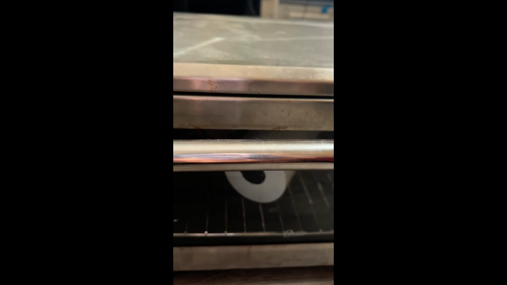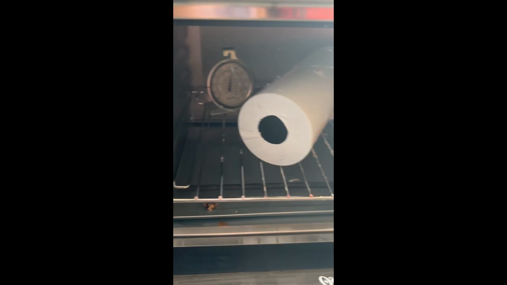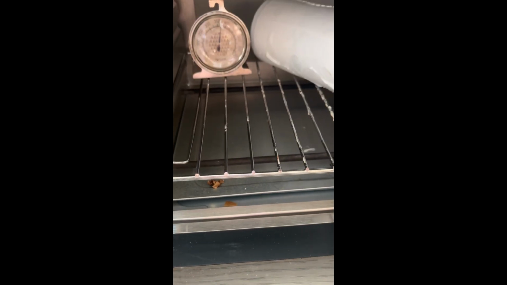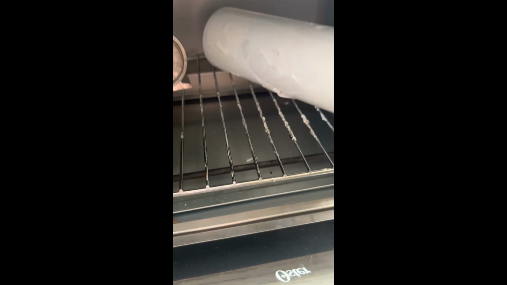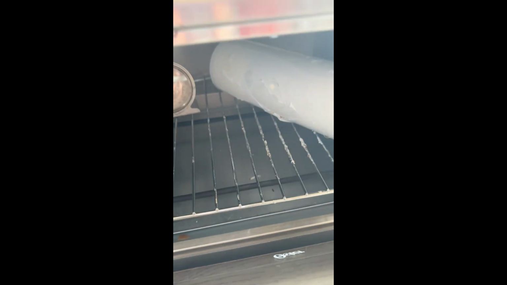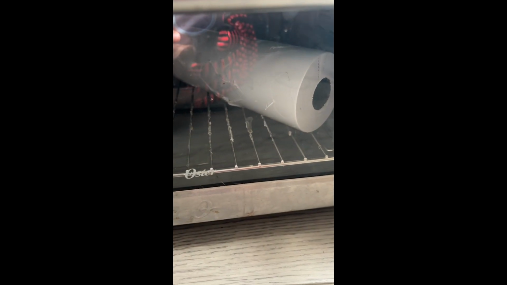All right, you guys, so 3 minutes has passed, and we're just going to flip it. And you can tell that the shrink wrap has left some stuff, but it's okay. So we're going to put it back in there for another 3 minutes, and after that, the tumbler cup will be complete.